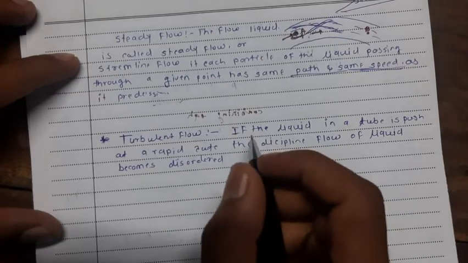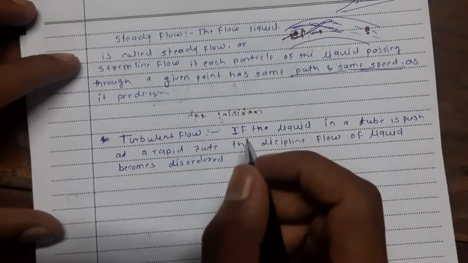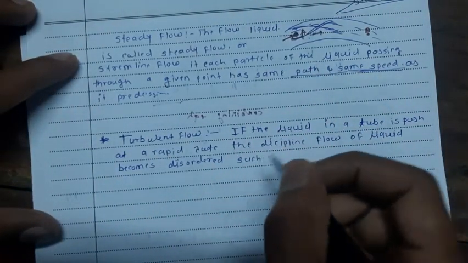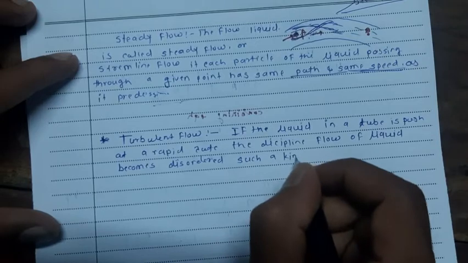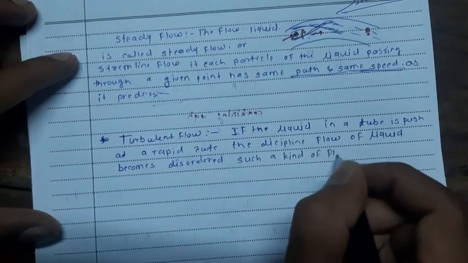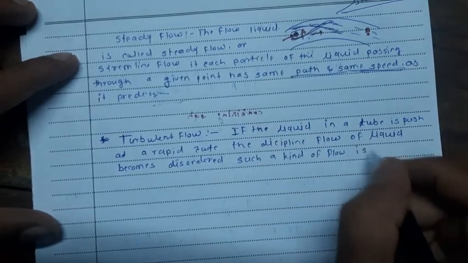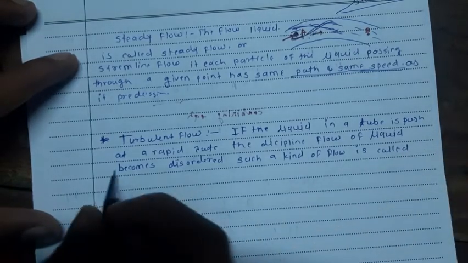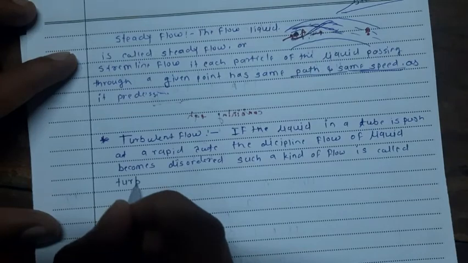Such a kind of flow is called turbulent flow.